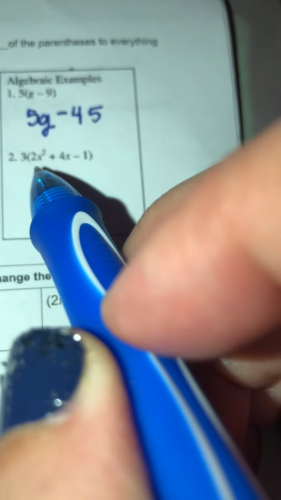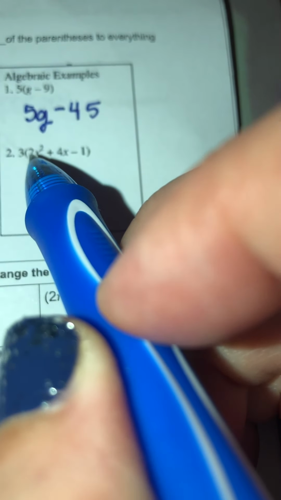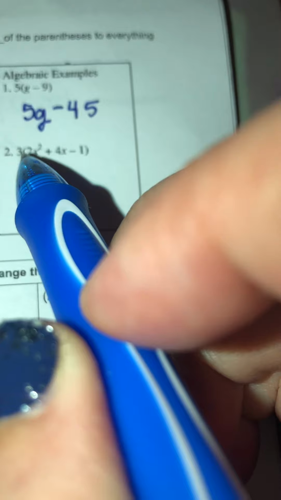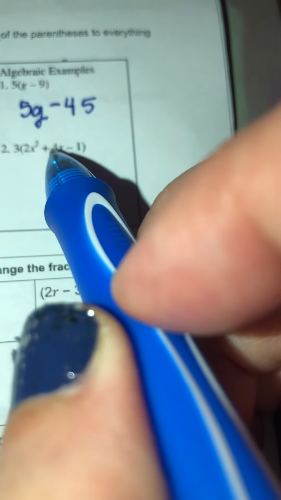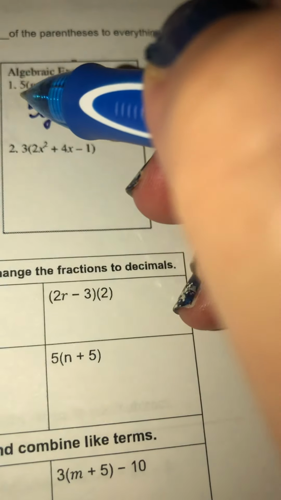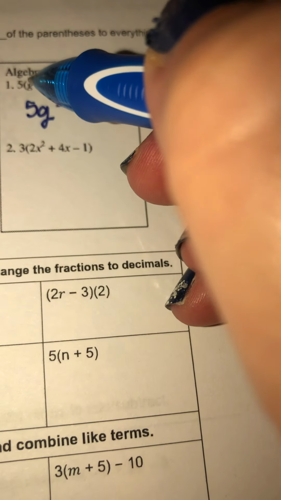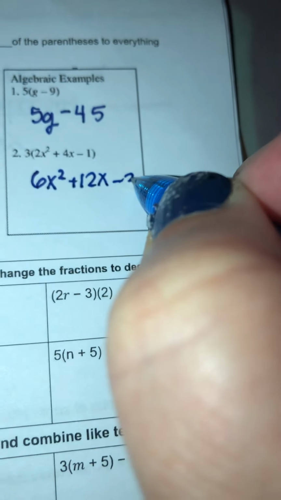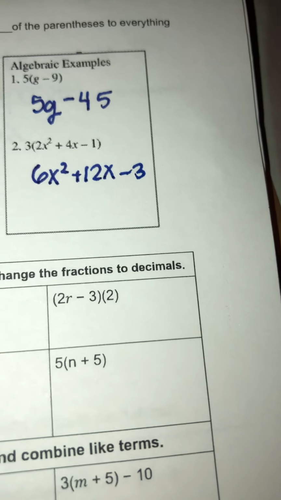Over here on the bottom, it looks a little bit more difficult, but it's the same process. I'm going to take this 3 and multiply by everything on the inside. When I'm multiplying this, I'm only multiplying by the numbers here. Okay? Earlier, that 5 times G was 5G, because remember that G has a 1 in front of it, and 5 times 1 is 5. So 3 times 2x squared, 3 times 2 is 6. Attach your x squared. 3 times 4x, that's a positive 12. Attach your x. And 3 times negative 1 is a negative 3. So 6x squared plus 12x minus 3.